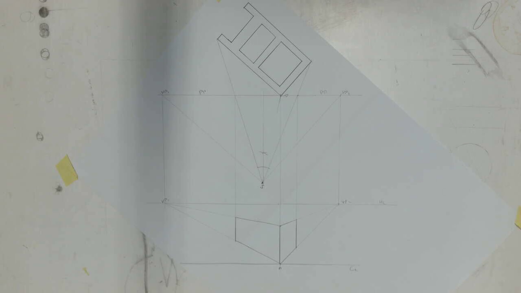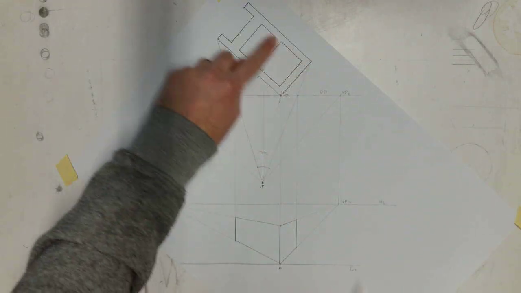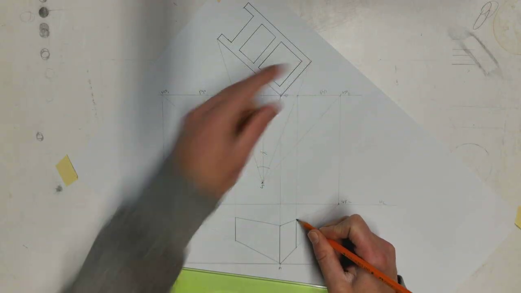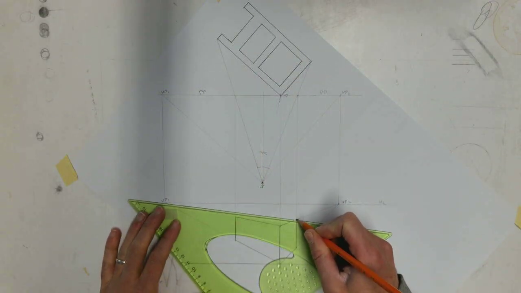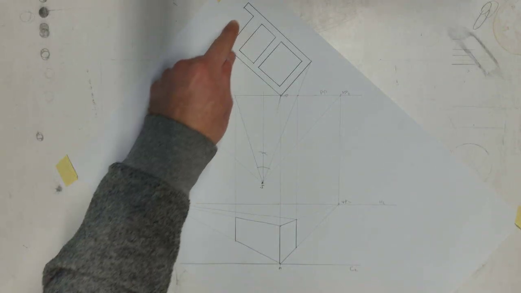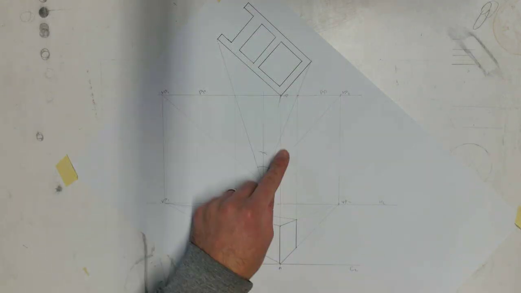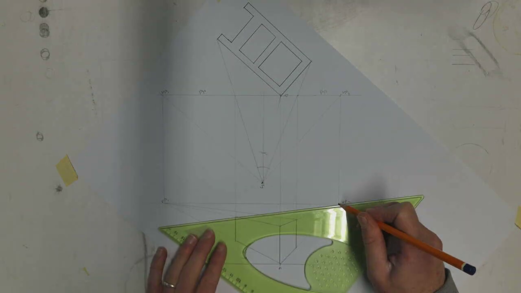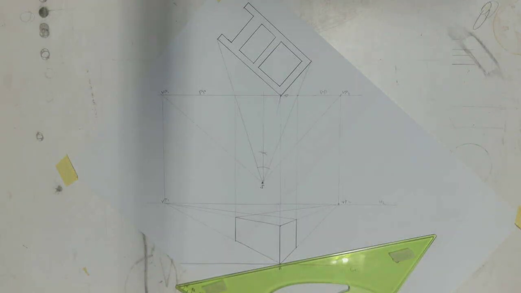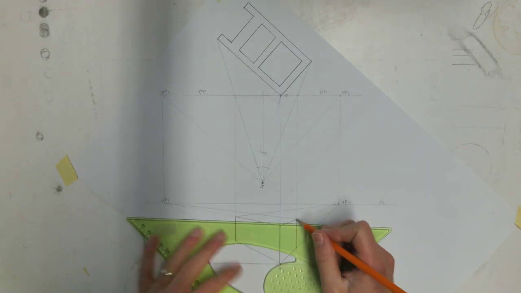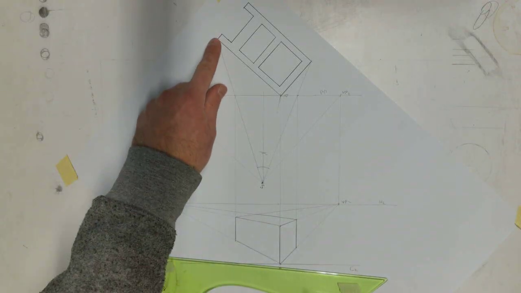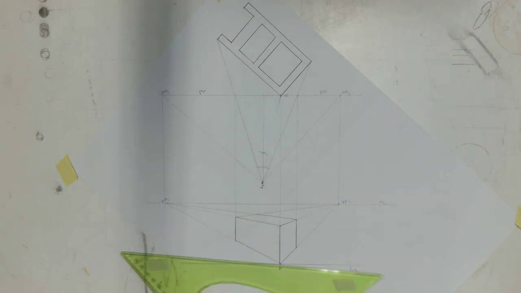The next thing then, I noticed that these two lines are both parallel. They're both going back to VP1. So I can take this corner, which is this one here, join that back to VP1. And I notice as well that this corner goes back to this corner, going parallel with VP2. So I can take that point to there. Now that gives me the top outline. So I can go heavy back to here. I'm not going to go heavy there yet because I don't know where it's stopping along that line yet.